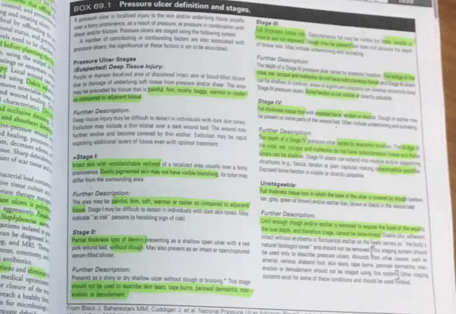The area may be preceded by tissue changes. It is painful, firm, mushy, boggy, warmer or colder. So the main difference is that there will be pain in deep tissue injury, but for a pressure sore, mostly there won't be pain. That is the difference between stage 1 and deep tissue injury.